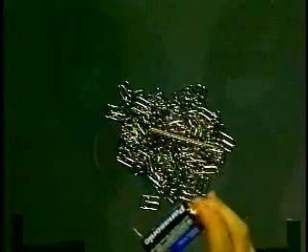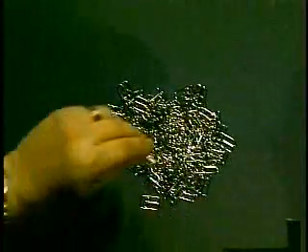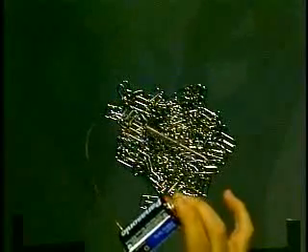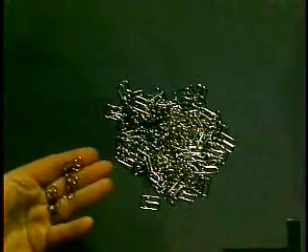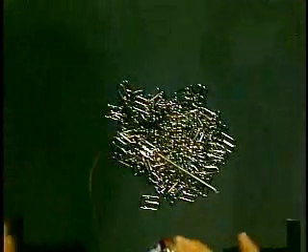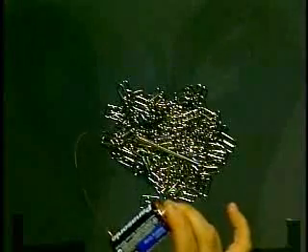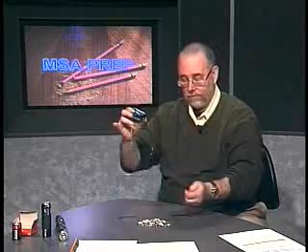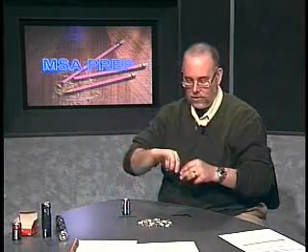Let's take a look at, with 8 turns, how many paper clips we pick up. That's 2. Second trial. 3. Third trial. 3. Now we're going to go to 16 turns.